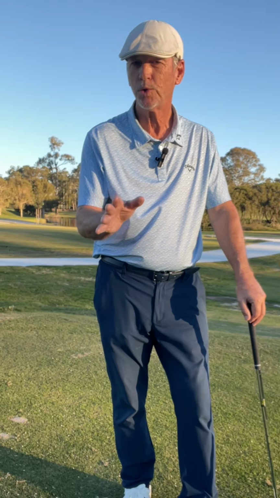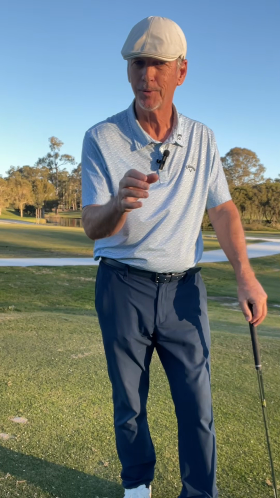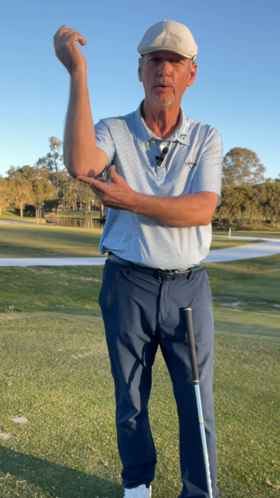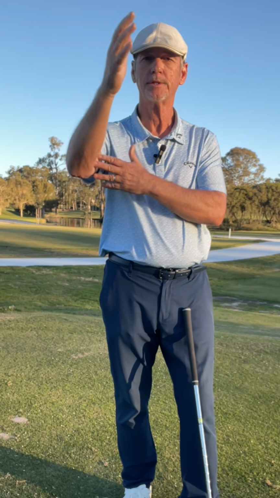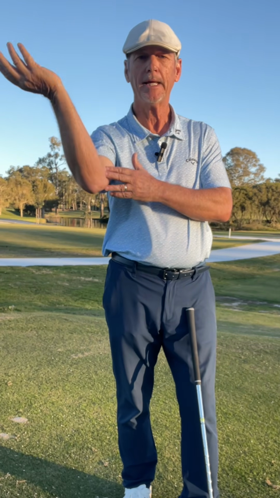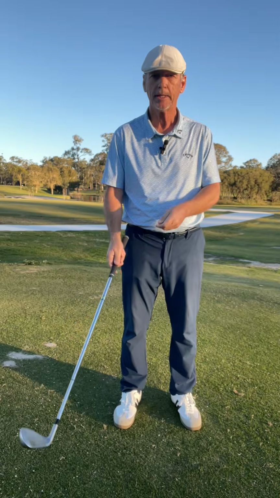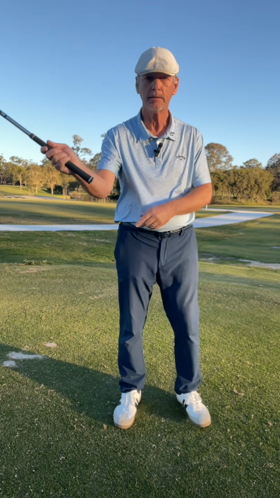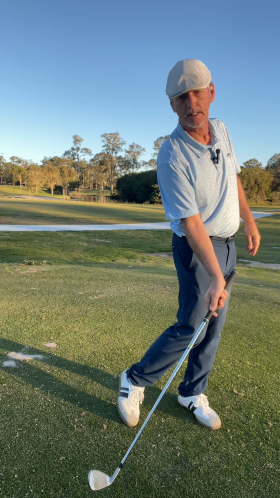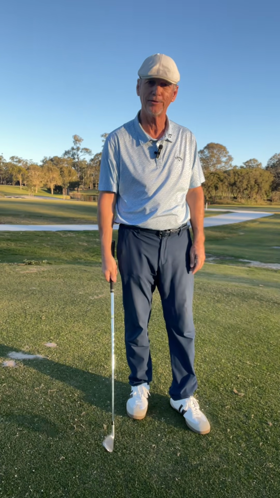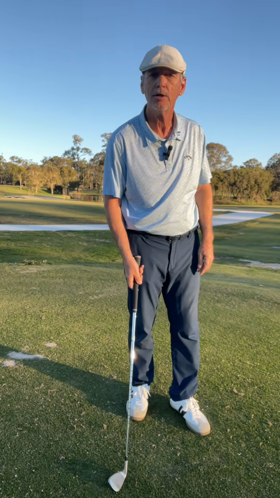Okay, so what is control number 2, and the last one, there's only 2, for low point? It is your trail elbow. Okay, right-handed, so this would be my right elbow. So in biomechanics, this is called external rotation. This is called internal. So it's external rotation. Okay, get that right elbow right here in front of the golf ball before impact, and you will have a very difficult time hitting the ball fat or thin.